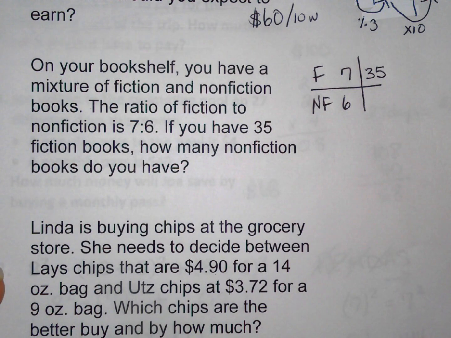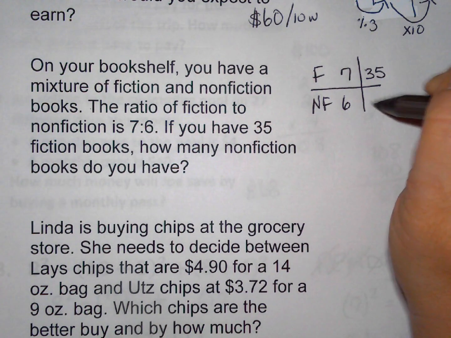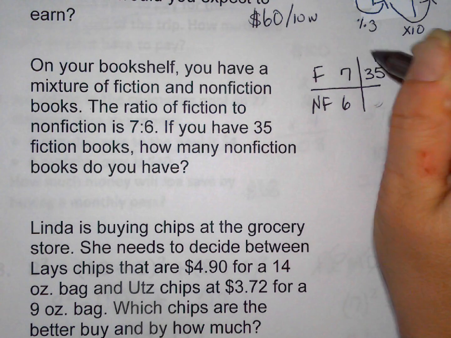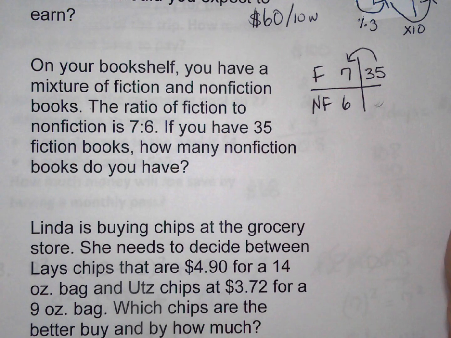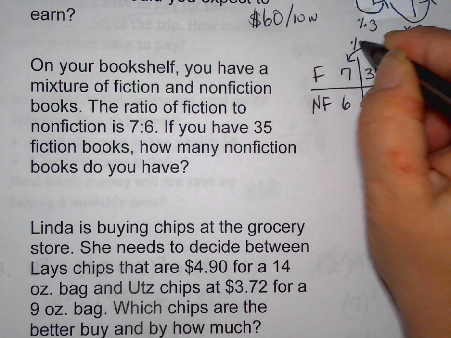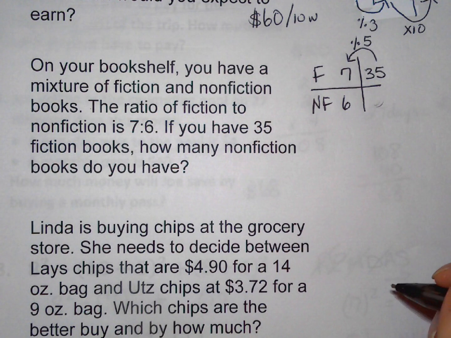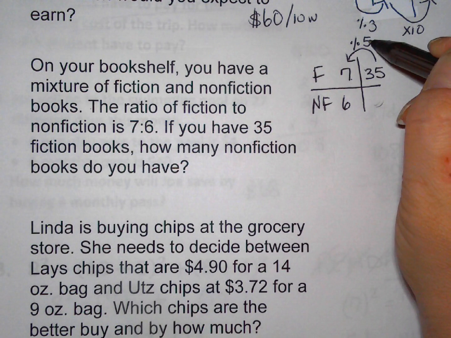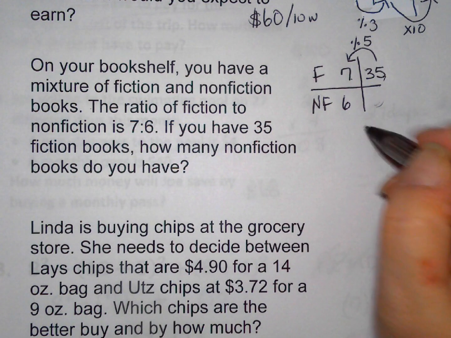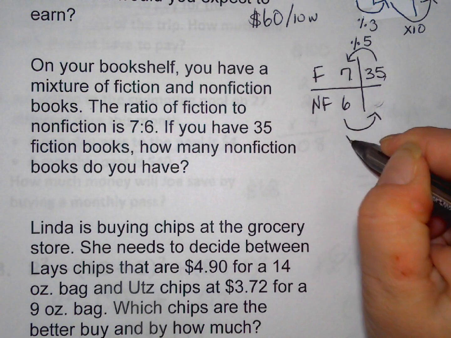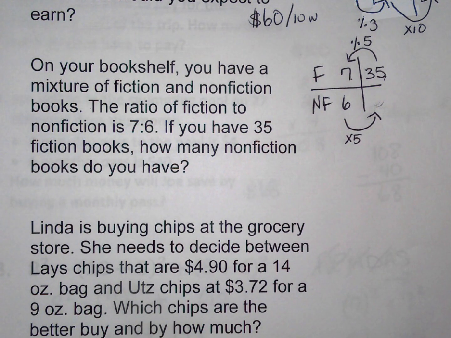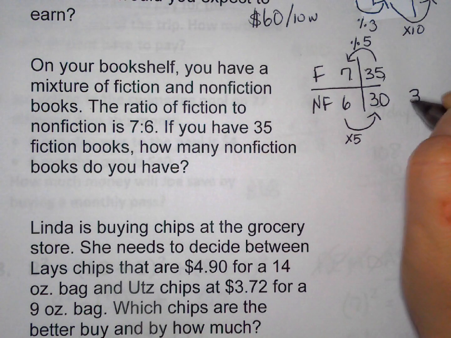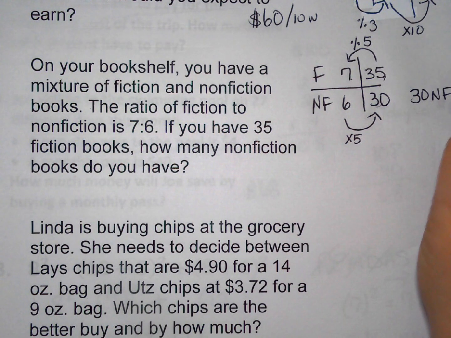how many nonfiction do I have? Okay, so I'm trying to figure out this spot right here, and in order to do that, I have to work backwards. How do I get from 35 to 7? I divide by 5. Well, if I divide by 5, that means 7 times 5 equals 35. So if I go in this direction, I use multiplication. 6 times 5 is 30. So I have 30 nonfiction books.